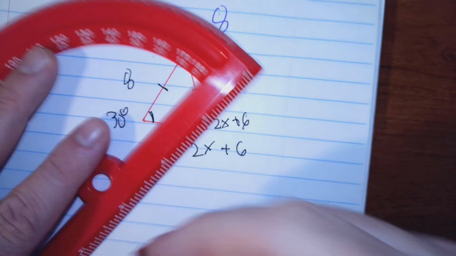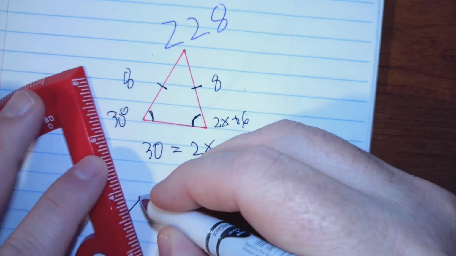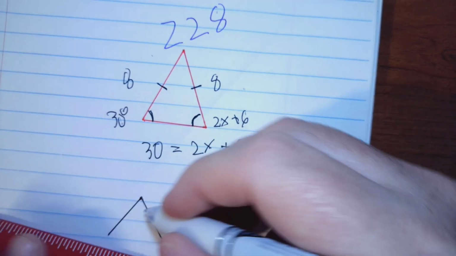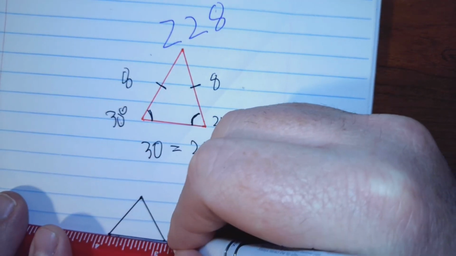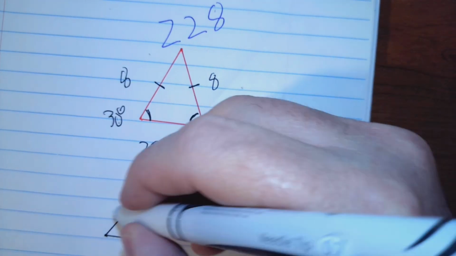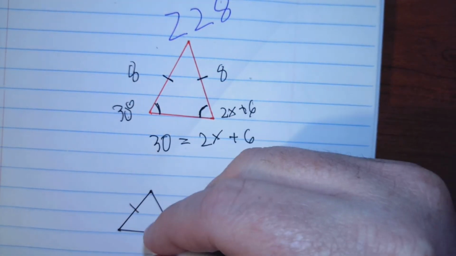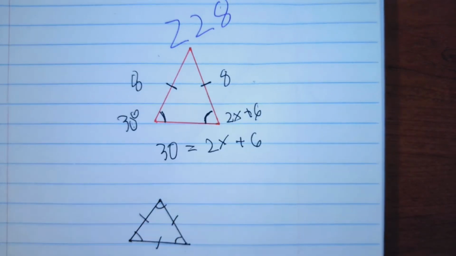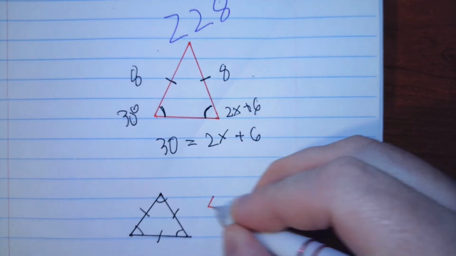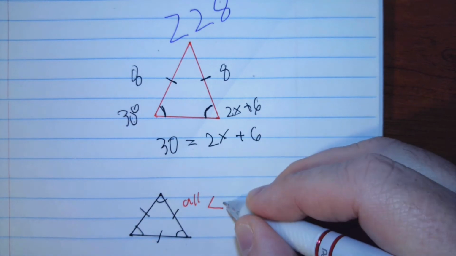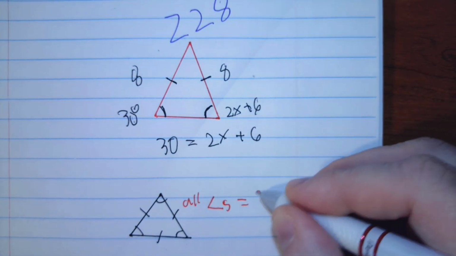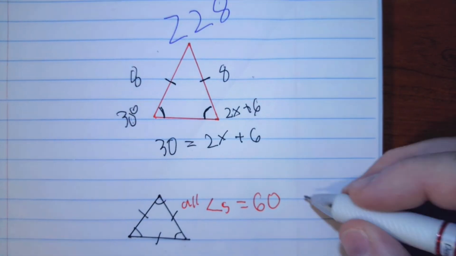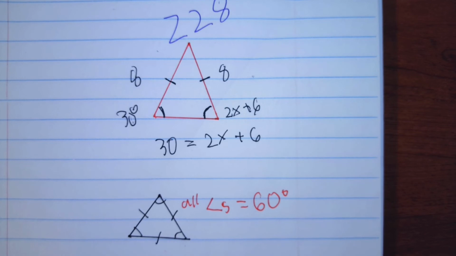And on the equilateral triangle, one thing just to note is that an equilateral triangle has all sides equal, but all angles equal 60 degrees always on an equilateral triangle. So yeah, that's basically it.